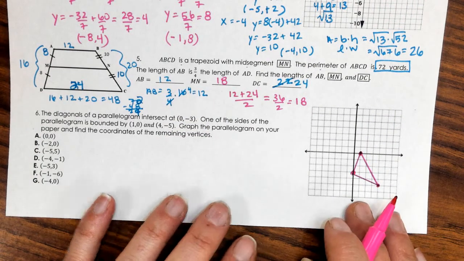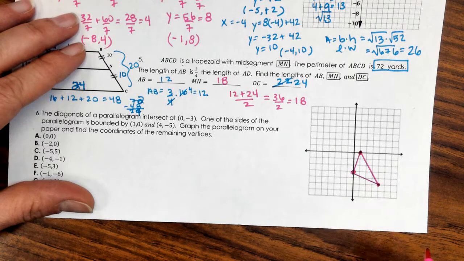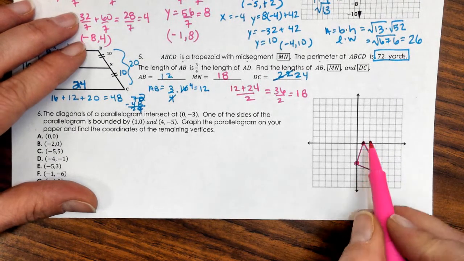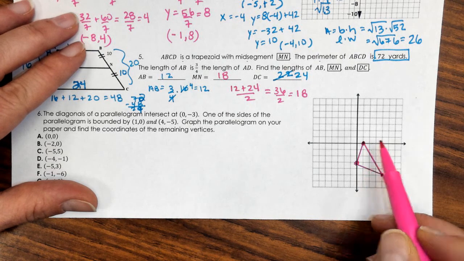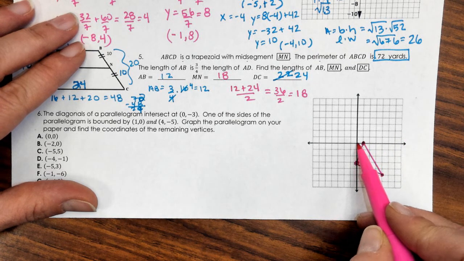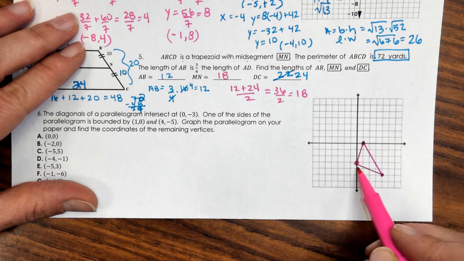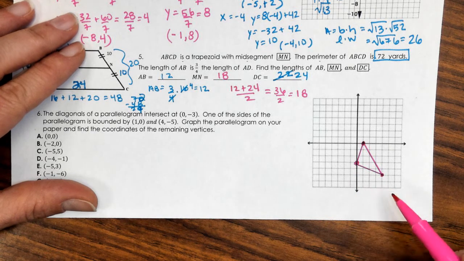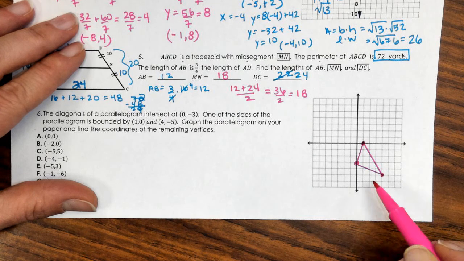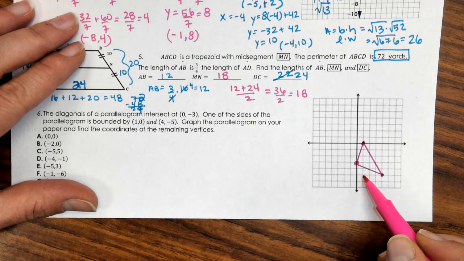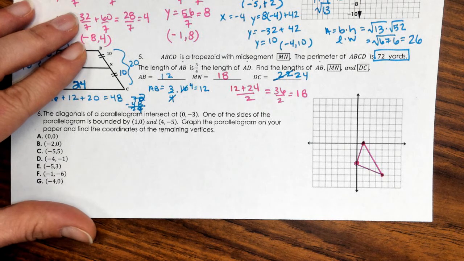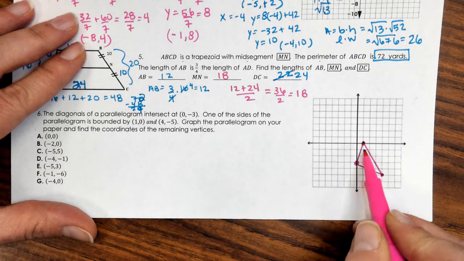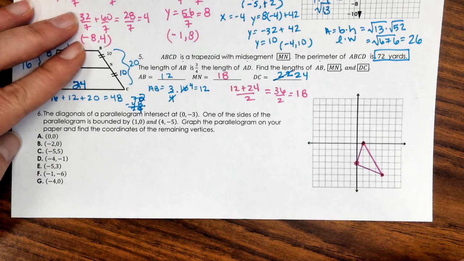I'm not sure what type of parallelogram this is yet, but I can look at it and I can see that it's 1, 2, 3 over 1. So this is a slope of 3, and this is down 1, 2 over 1, 2, 3, 4. So my slopes are not reciprocals of each other. So this is not perpendicular. But I'm going to go ahead and see what other options I have.